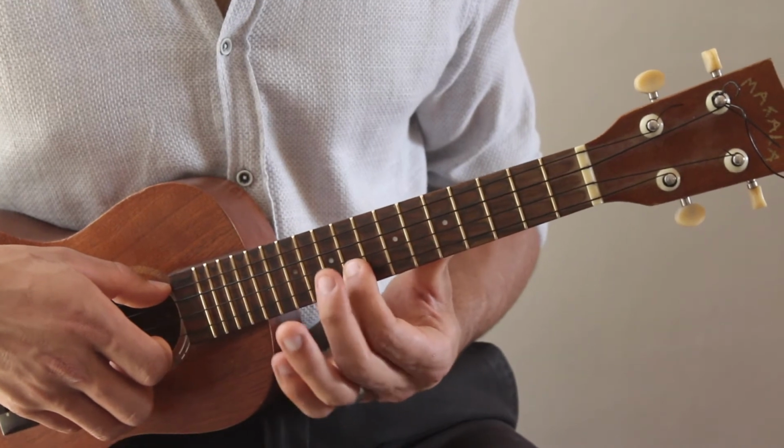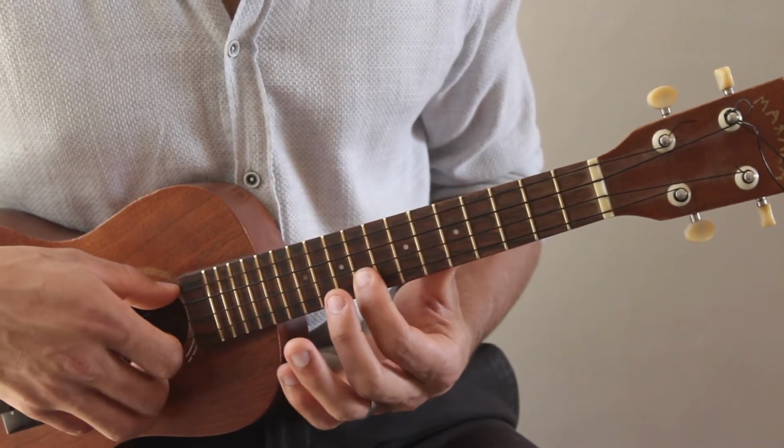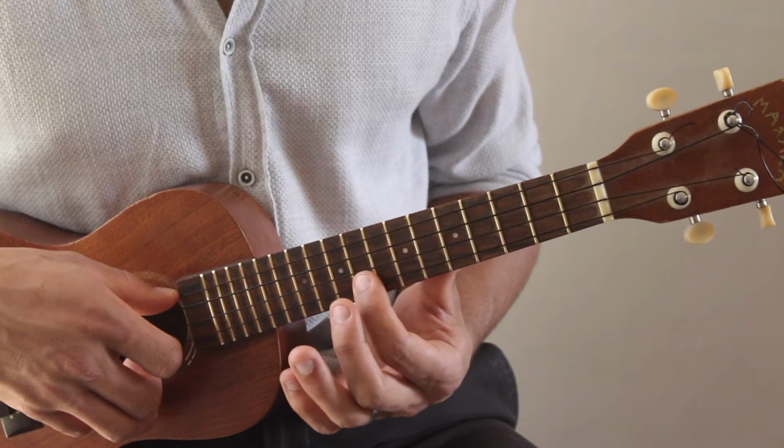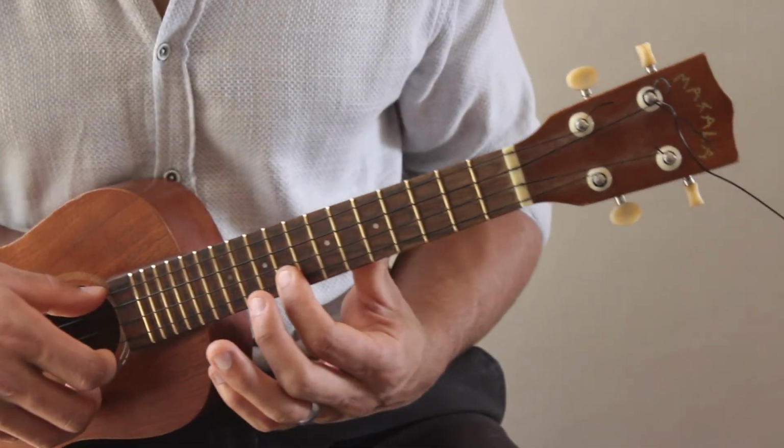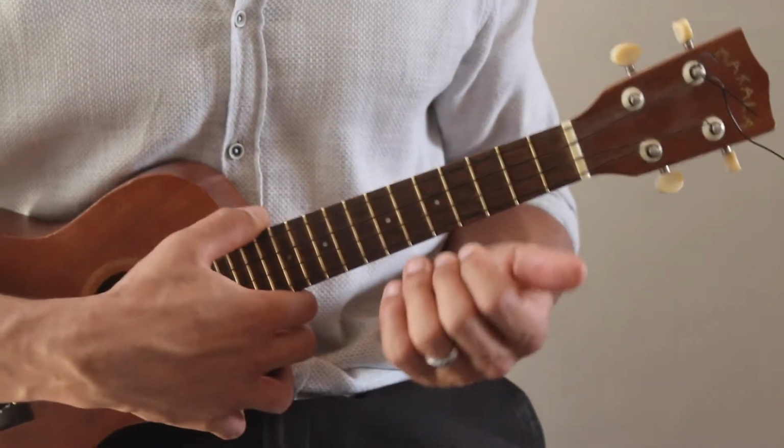And I finish right there on that 8th fret. No, that's the 10th fret of the A string. Okay? So, you really have to spend a bit of time on that.